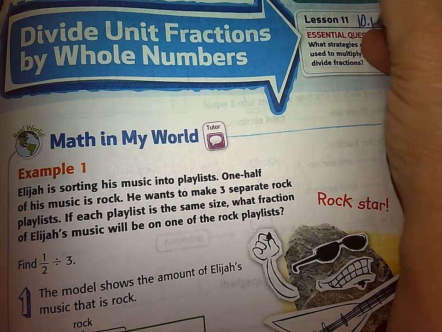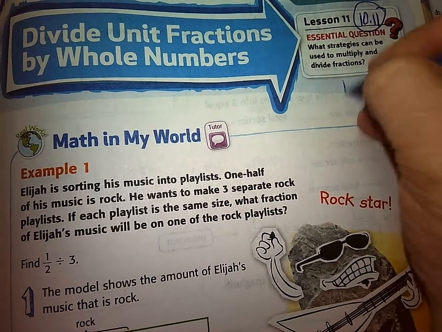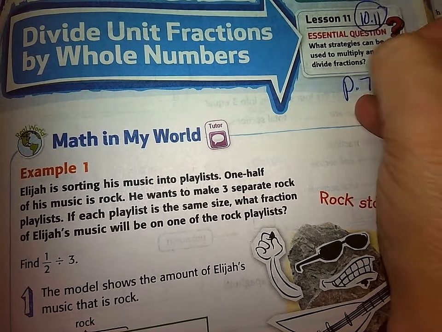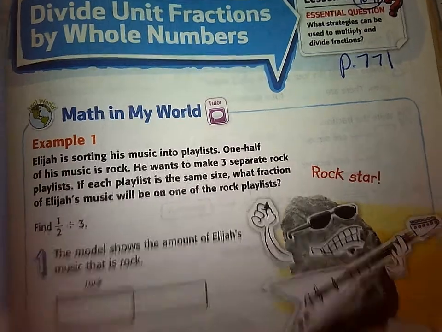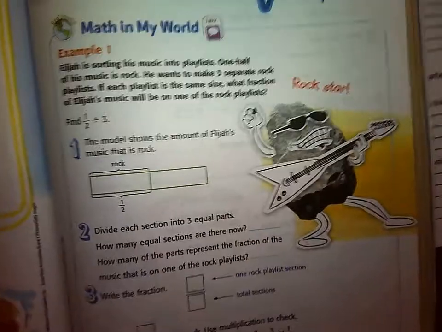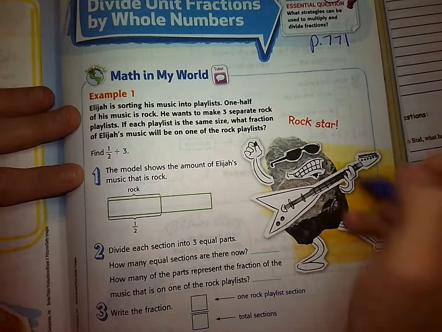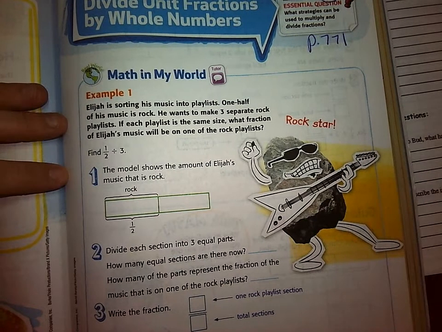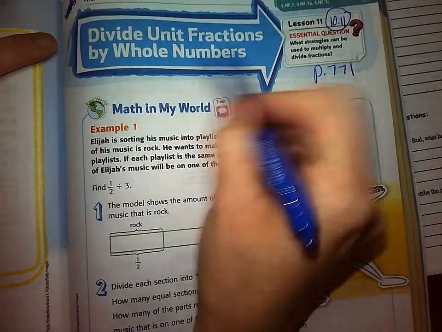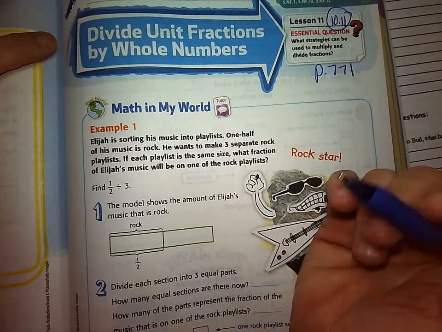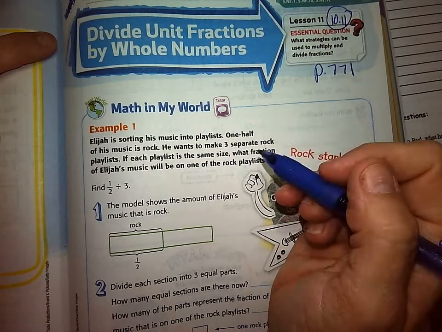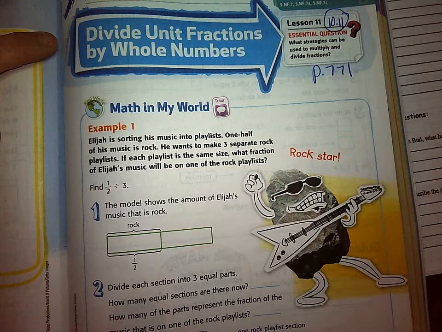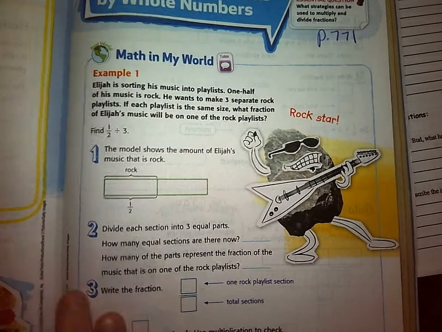We're on Chapter 10, Lesson 11. This one is on page 771. If you see this rock star, get it? A rock star, huh? He's a rock playing a musical instrument. You know you're on the right page. Today we are going to be dividing unit fractions by whole numbers. This is just a little bit opposite than what we did previously. And so we're going to take a look at this.